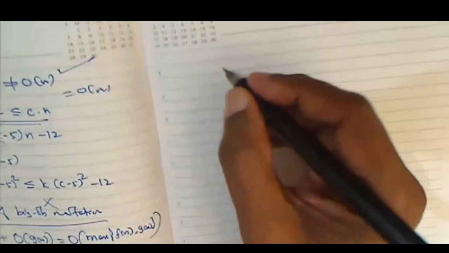Suppose I take, one more property: any function can be represented by its order. I can give you the justification later on. f of n is equal to order of f of n. Why? It's very simple, because we can say that f of n is less than or equal to 1 into f of n, so 1 is the constant. Any function can be written as order of itself.